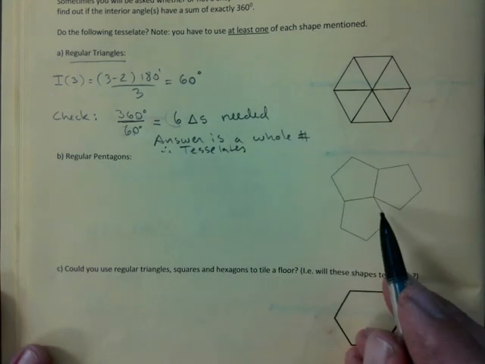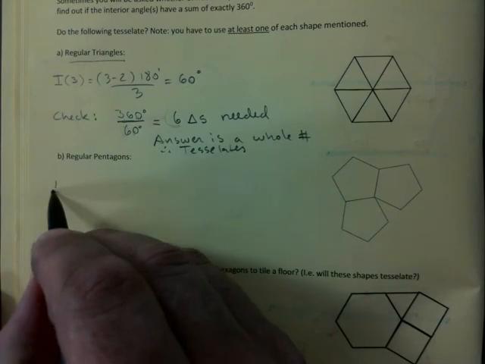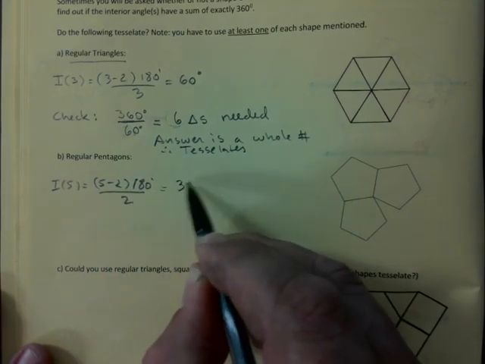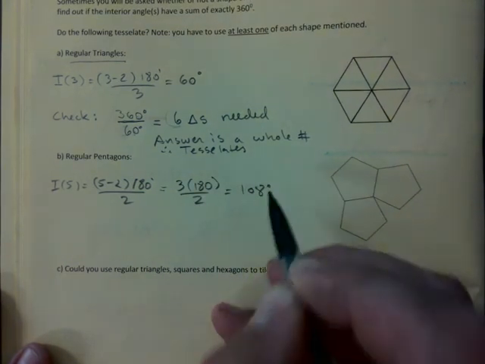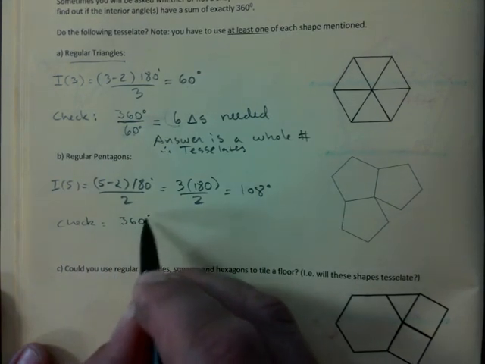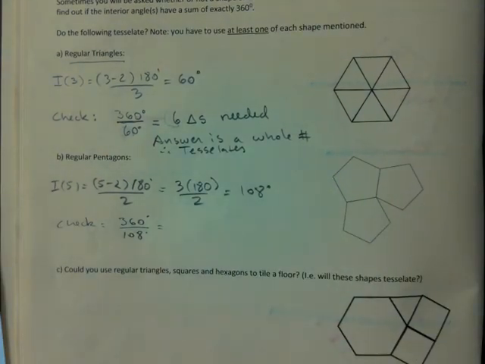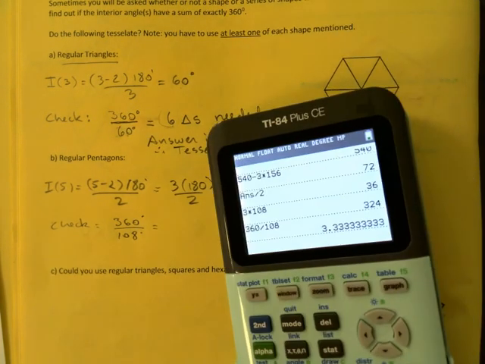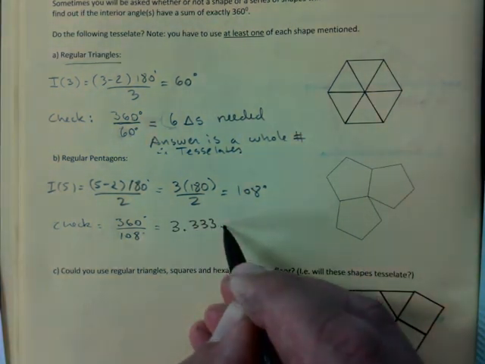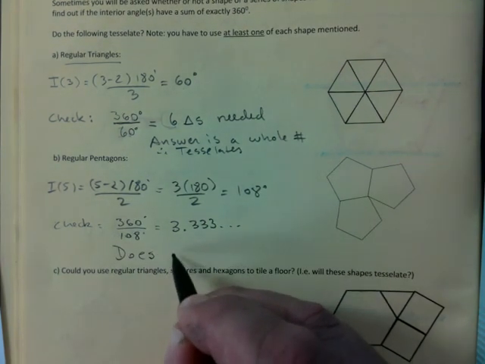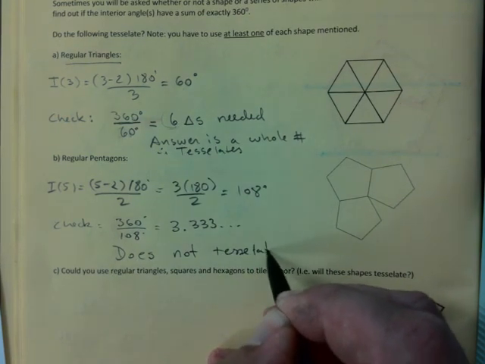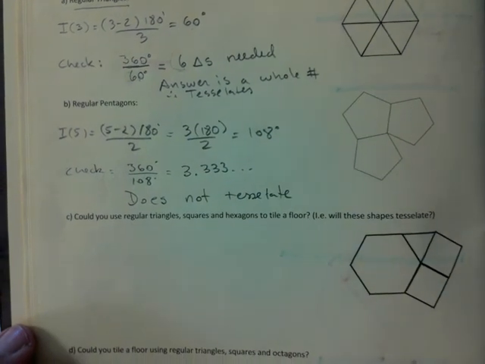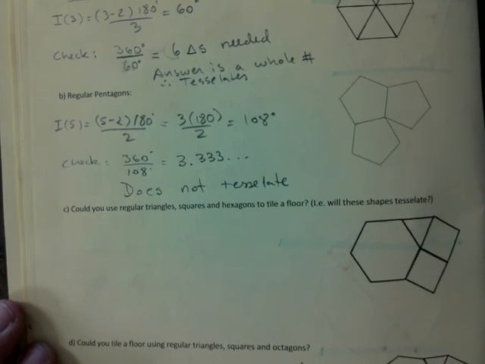Next, regular pentagons. I already told you that's not going to work, but this is how you would do that mathematically. That would be 3 times 180 divided by 5, which is 108. Then you check: 360 divided by 108, and when you do that, you get 3 point something. No surprises there because I already showed you that. 3.33 repeated. Does not tessellate. You can also say you cannot use that to tile the floor if it's a tiling question. Not a whole number, so it does not tessellate. You do not have an exact 360-degree combination possible with the interior angle.